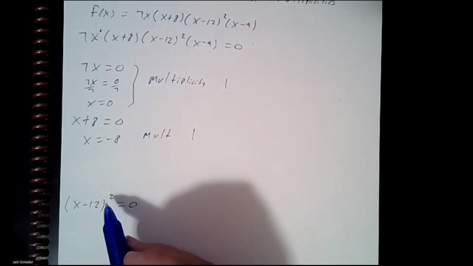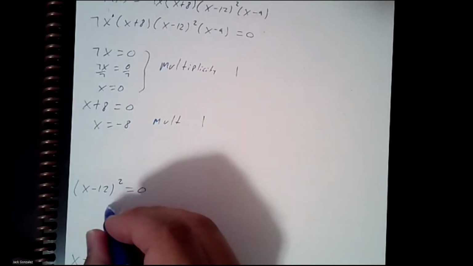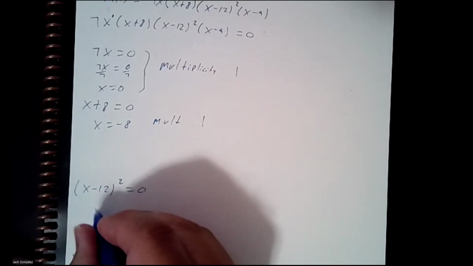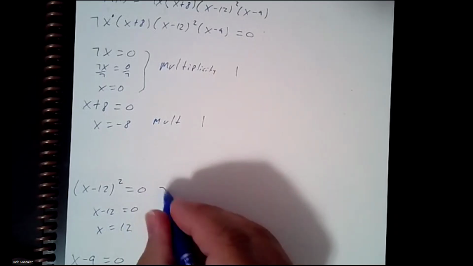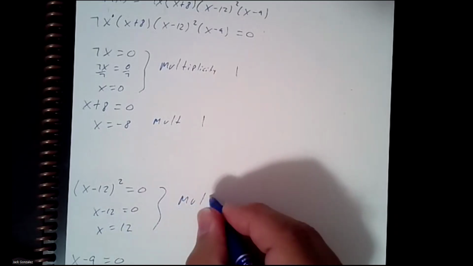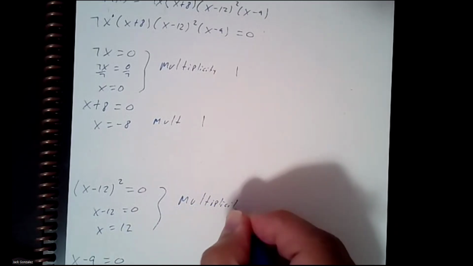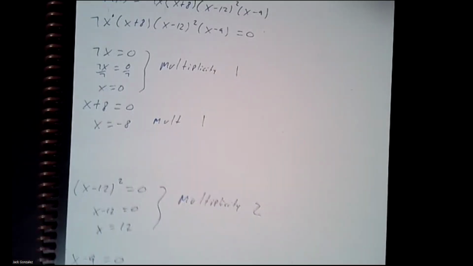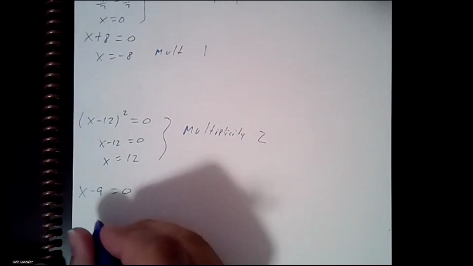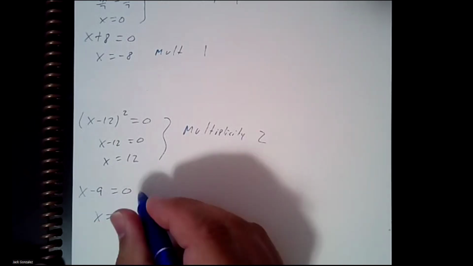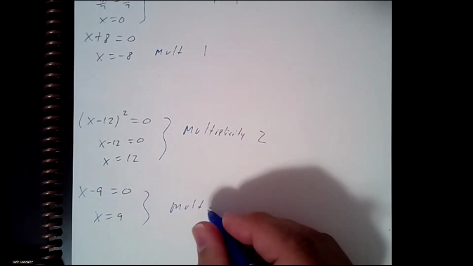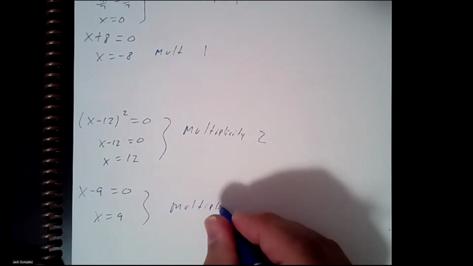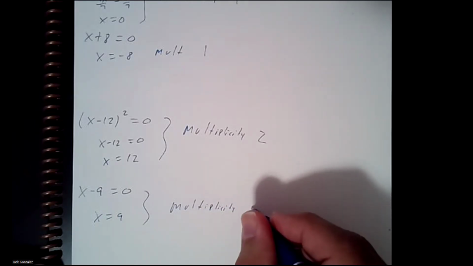This has a 2 on it. So when you solve for x, right, square root both sides, you get to here, you get to there. Since the original had a 2, this 0, that's multiplicity 2. This guy, multiplicity 1.